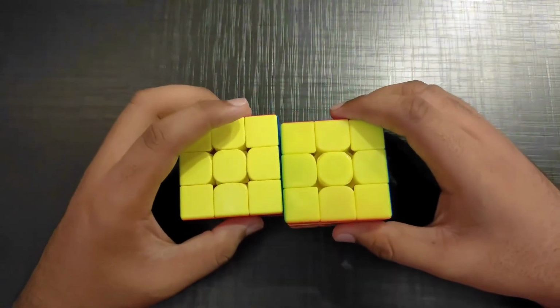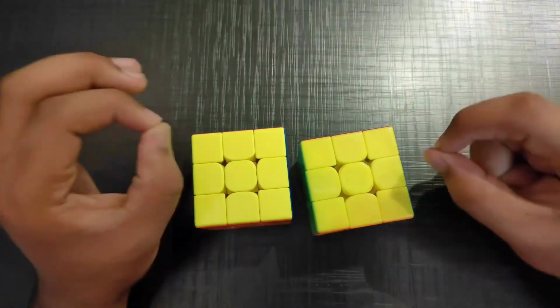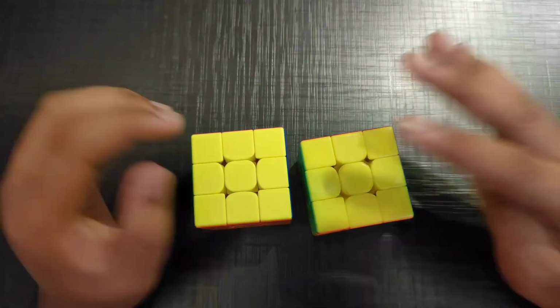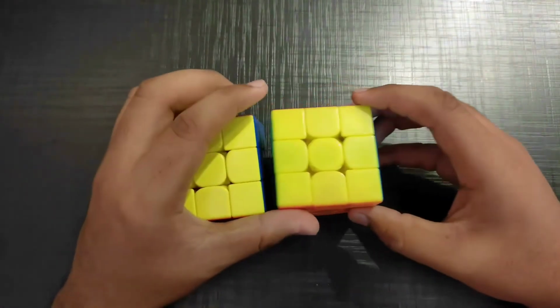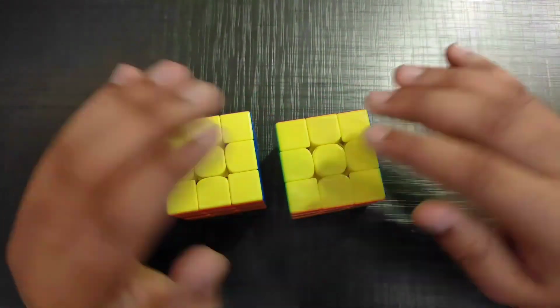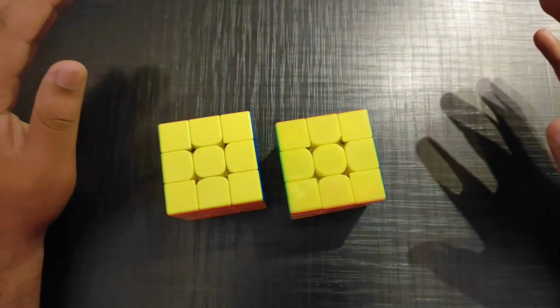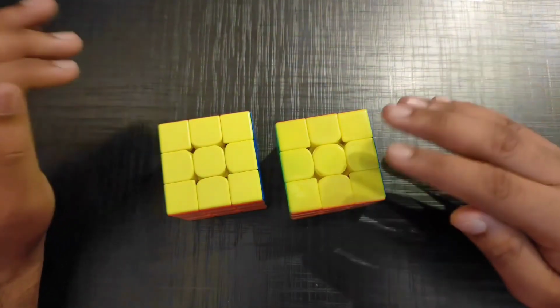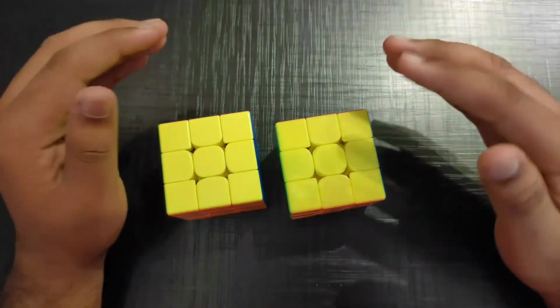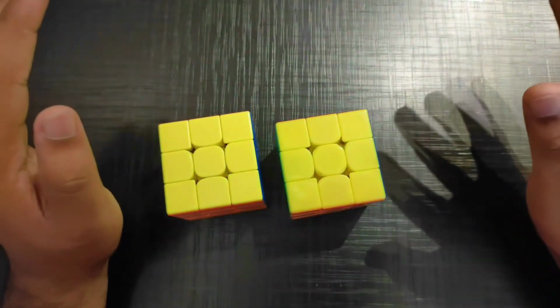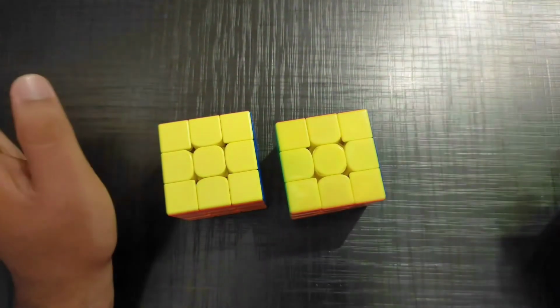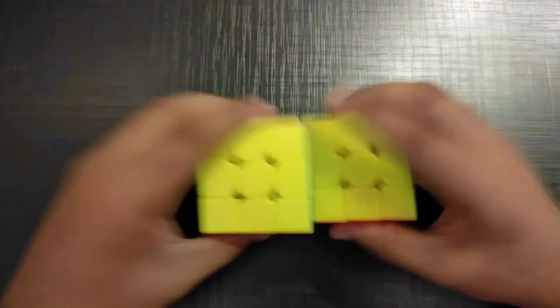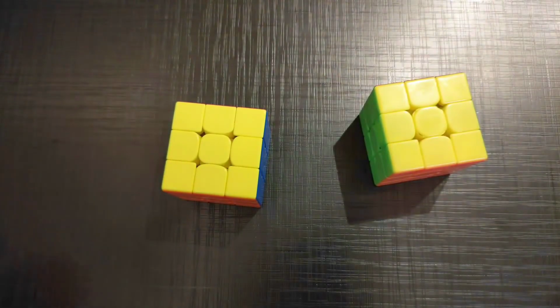Only two more videos on permutation of the last layer are left. We'll only learn four algorithms each, meaning a total of eight algorithms are left. After that, you won't need to remember any more algorithms for cubing if you want to solve the cube in 10 or 11 seconds. It was just orientation of the last layer and permutation of the last layer that we had to do. And after that, our series will also be finished.